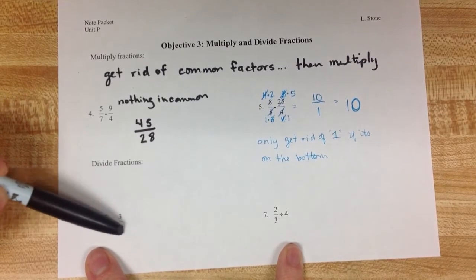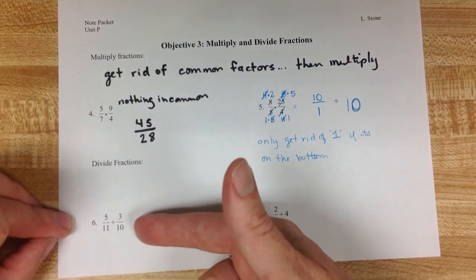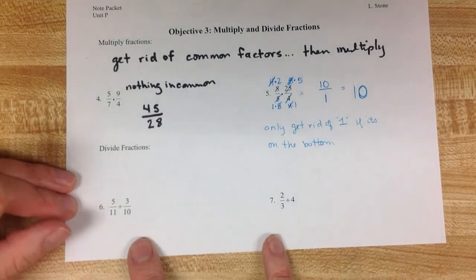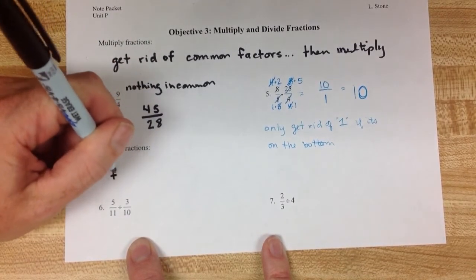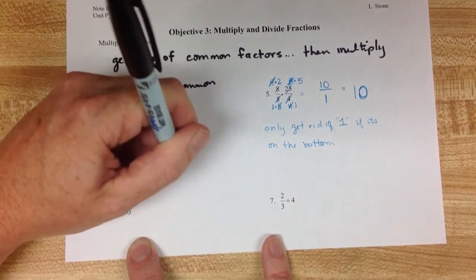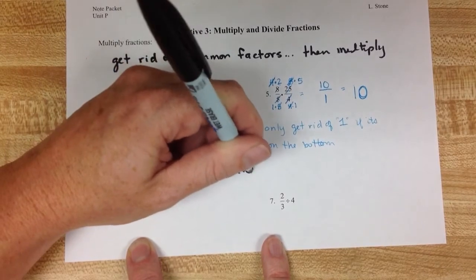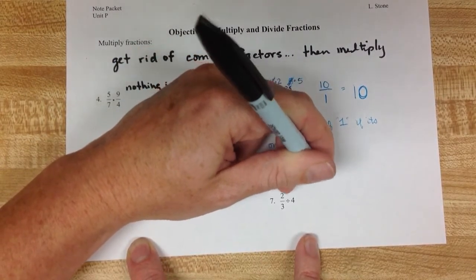You take the second fraction and turn it upside down. So we're going to turn 3/10 into 10/3, and then it becomes a multiplication problem. So flip the second fraction, then multiply.